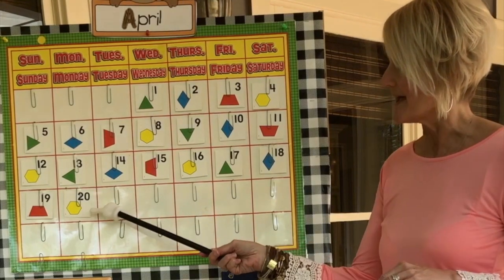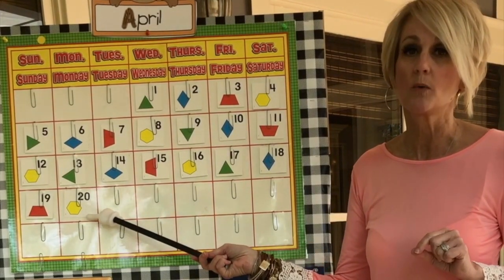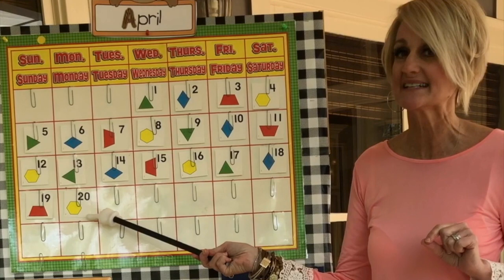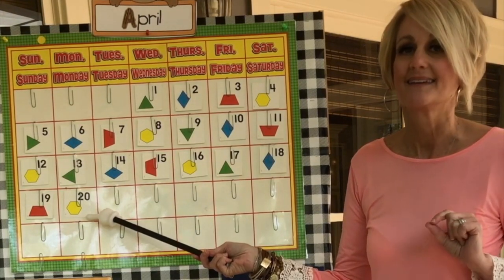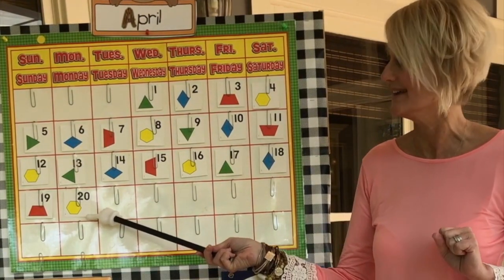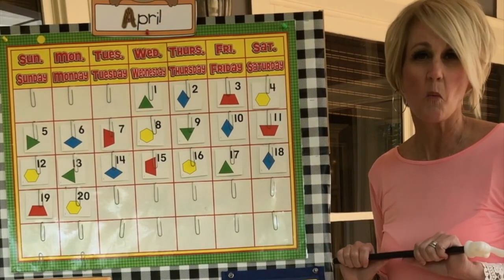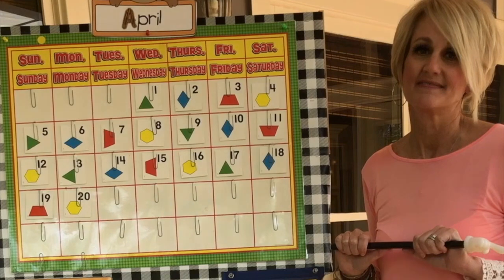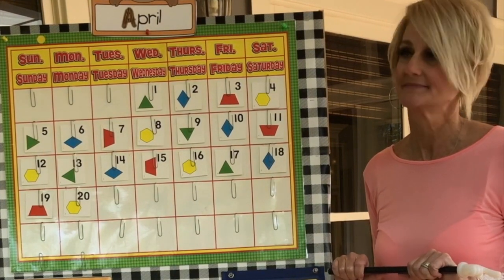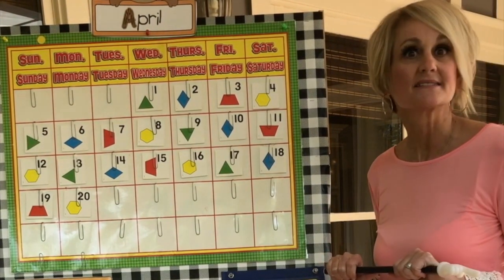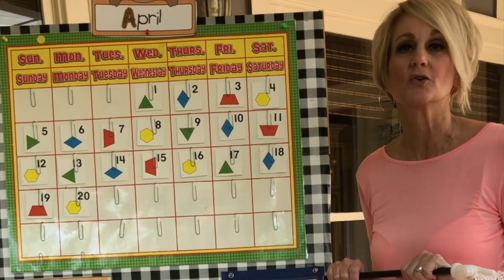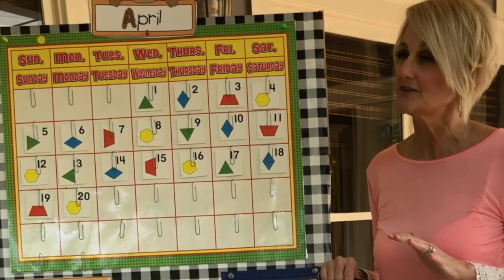Now yesterday was a yellow, what's that shape called with 6 sides? Yes, it's a hexagon. So look at your pattern and tell me what comes after the hexagon. Yes, it's a green triangle. Now remember, we're turning those shapes.